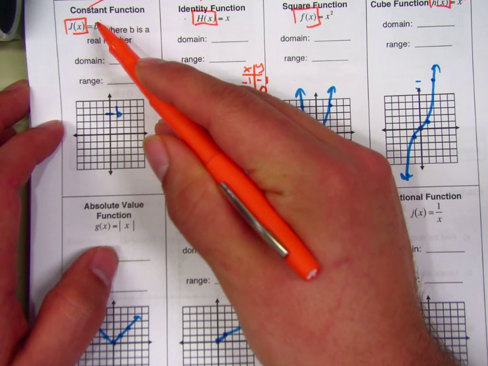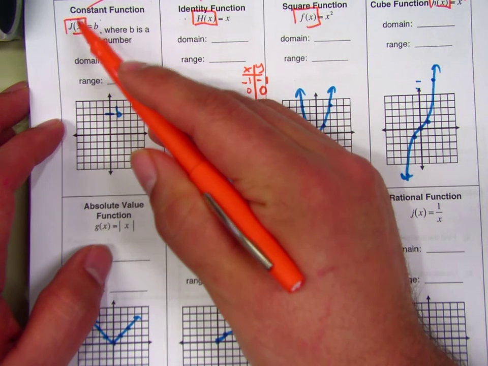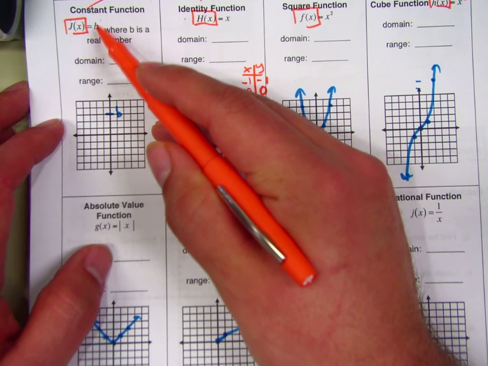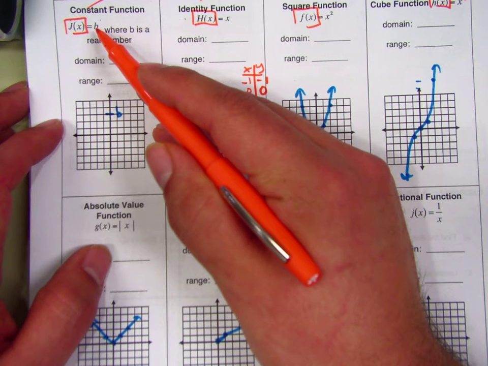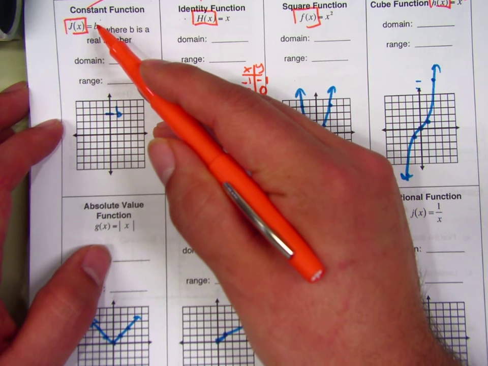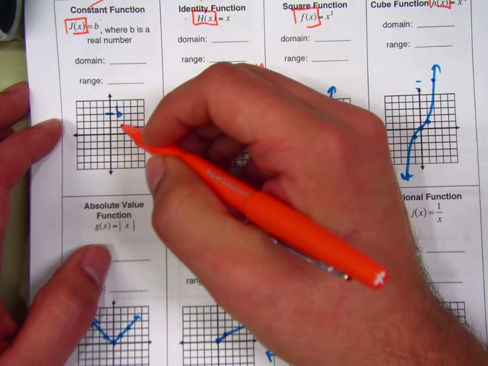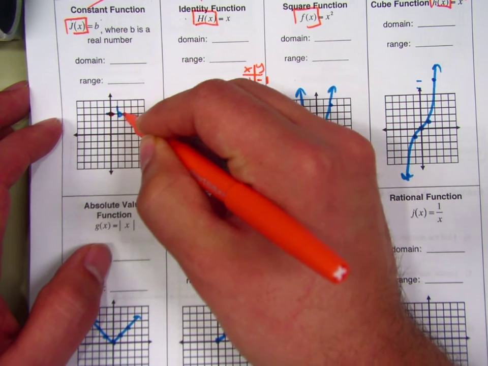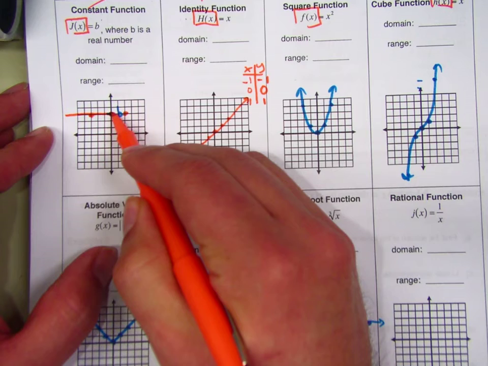That's the first question. Do you guys see an X in the formula? So that means regardless of what my input is, my output is always this number, whatever that number is. So if you plug in 0, the answer is B. If you plug in 1, the answer is B. If you plug in 12, the answer is B. Does that make sense? So if you start thinking about what that looks like, plugging in 0, you get B. Plugging in 2, you get B. What shape is this? It's a horizontal line.